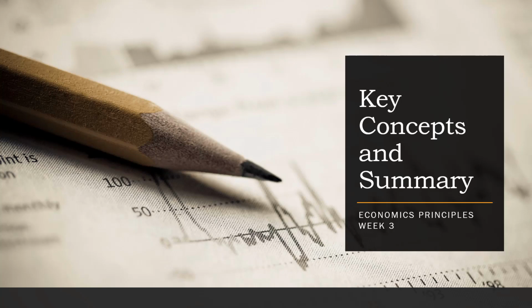Okay, welcome to Economic Principles, Week 3, Key Concept and Summary. During this week, we talked about production cost, business structures, and perfect competition. Basically, we examined how businesses define their costs and the desired profit levels.